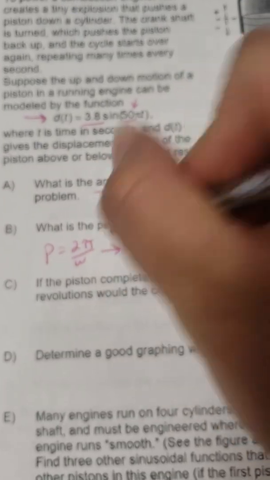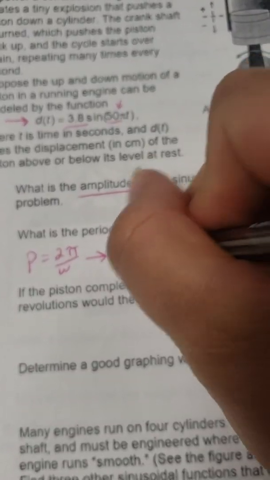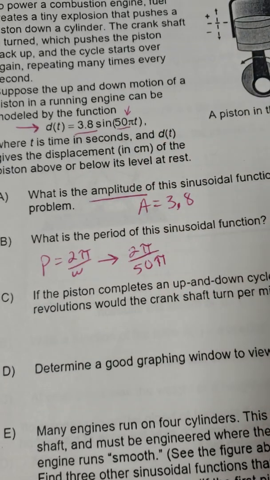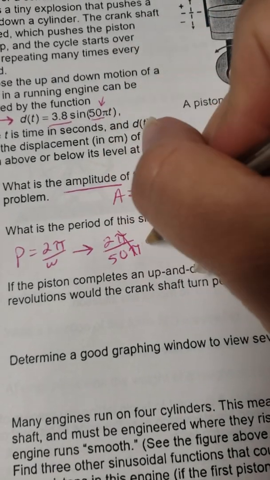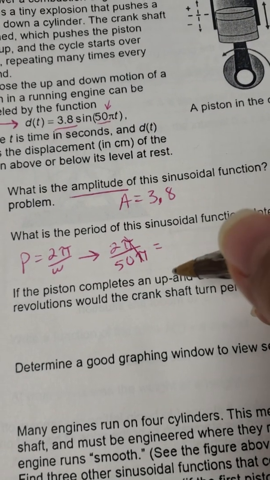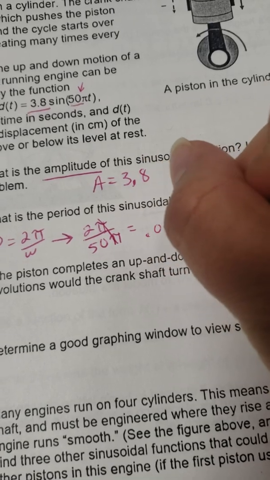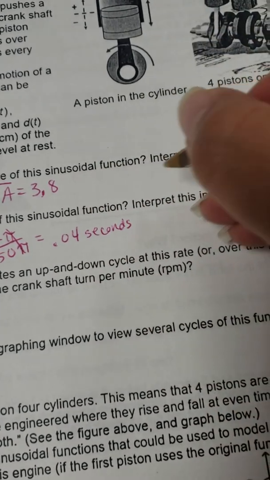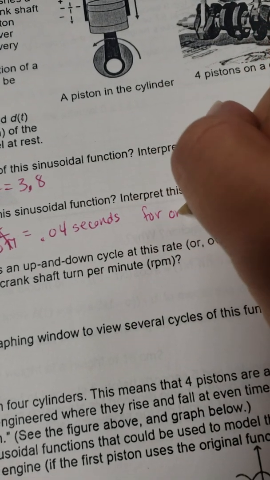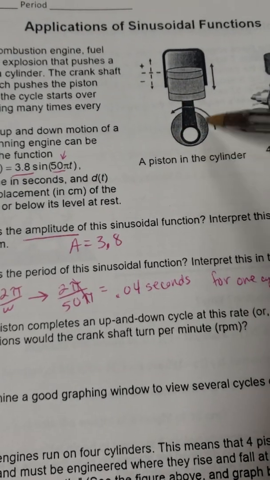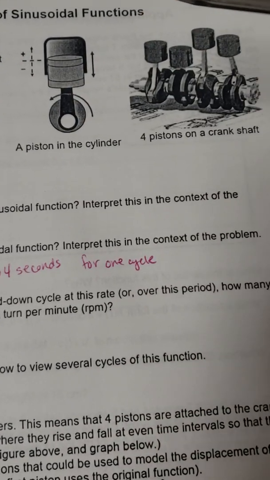So we're just going to go ahead and divide this. 2 pi divided by 50 pi. Okay, that reduces to, let's see, the pi's cross out, 2 over 50. If you plug it into the calculator, you're going to get 0.04. Okay, and this is represented as the seconds it takes for one cycle. In other words, for one cycle of this to turn right here.